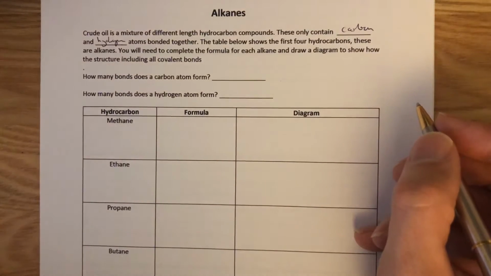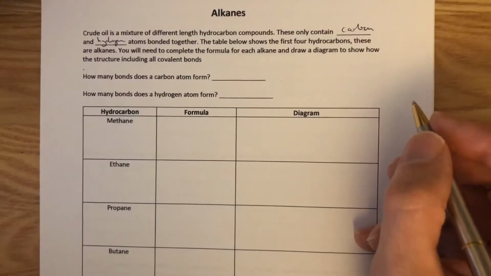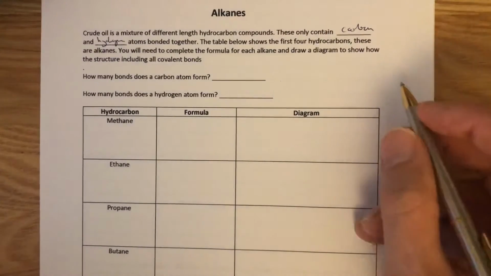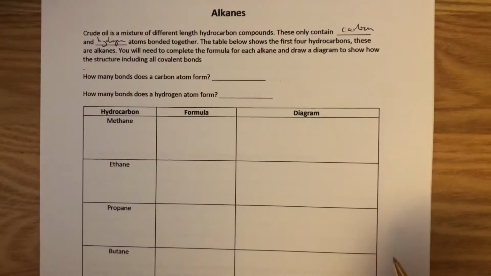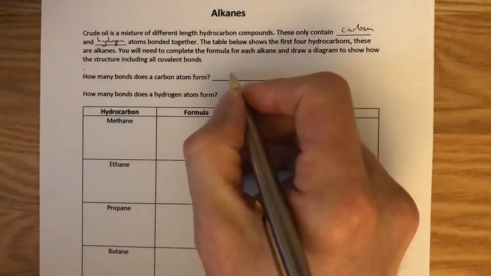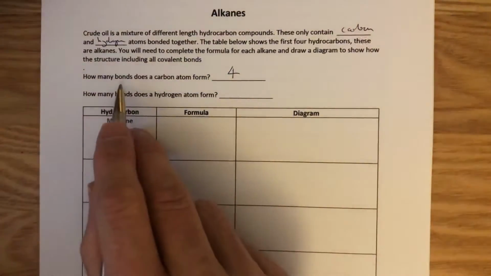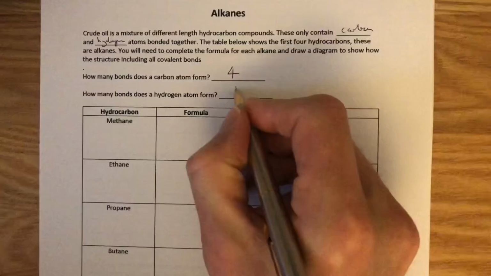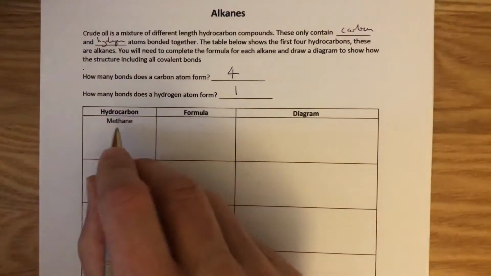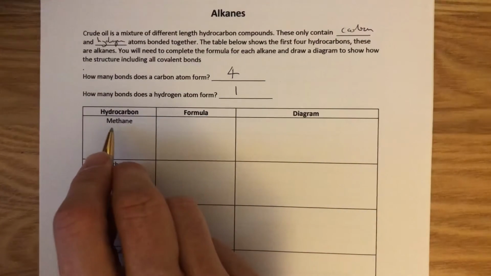You can have different homologous series that are not hydrocarbons. They might contain something like oxygen or chlorine, but the alkanes are hydrocarbons. So this table shows the first four members of the alkane homologous series, and we're going to put in our formulas and draw diagrams of their structures. To do that, we need to know that carbon always forms four bonds. How many bonds does carbon form? Four. How many bonds does hydrogen form? Well, hydrogen forms one. So the first member of the alkane homologous series is methane.